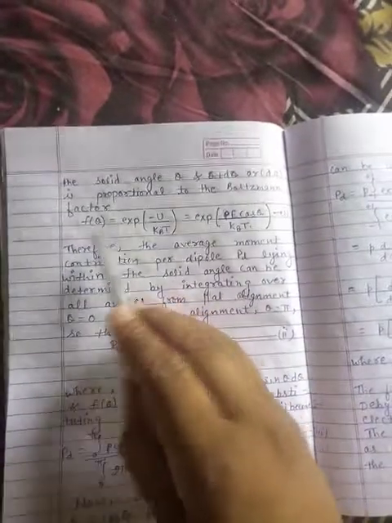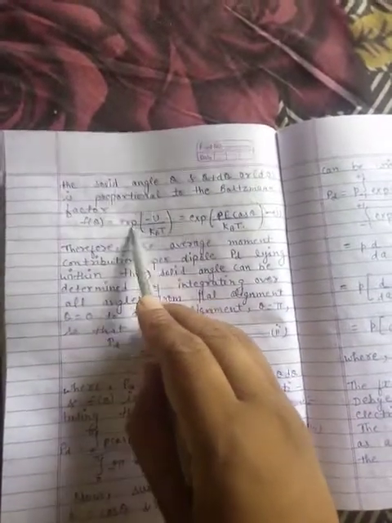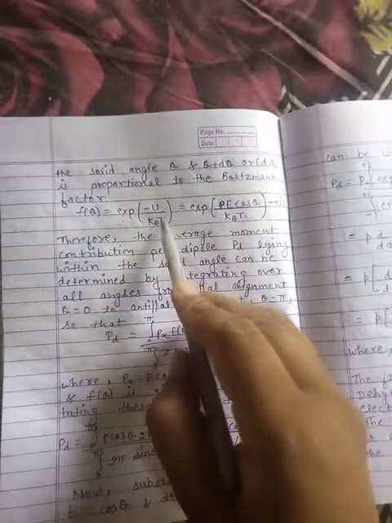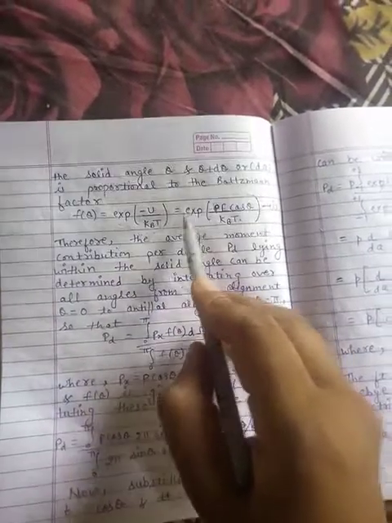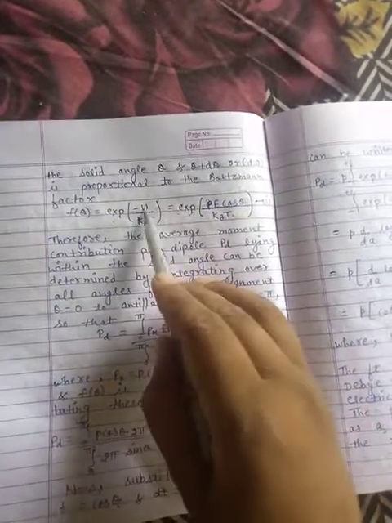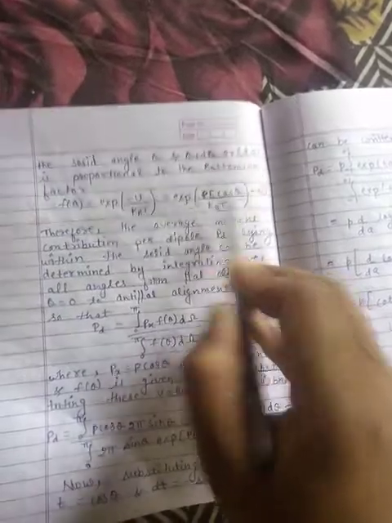Then according to Boltzmann statistics, the probability of finding the dipole within the solid angle theta and d theta is proportional to the Boltzmann factor f theta, which is equal to exponential of minus U divided by kBT, which is equal to exponential of minus P E cos theta divided by kBT.